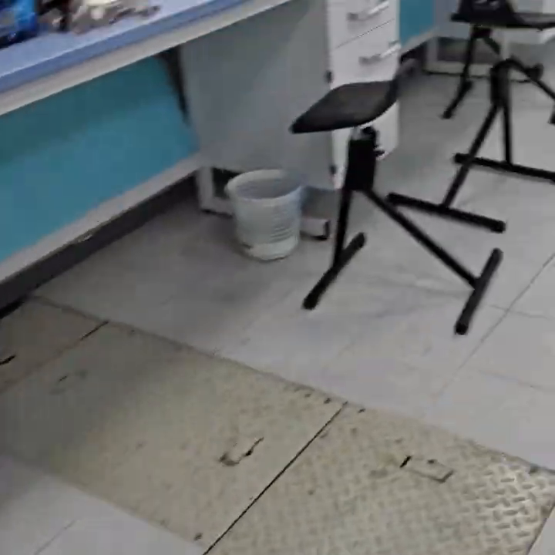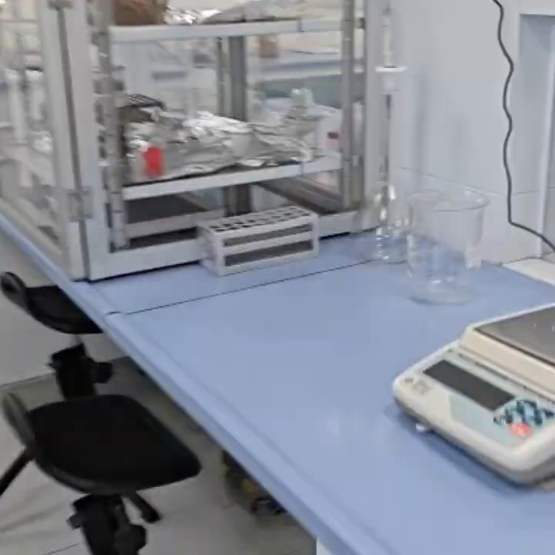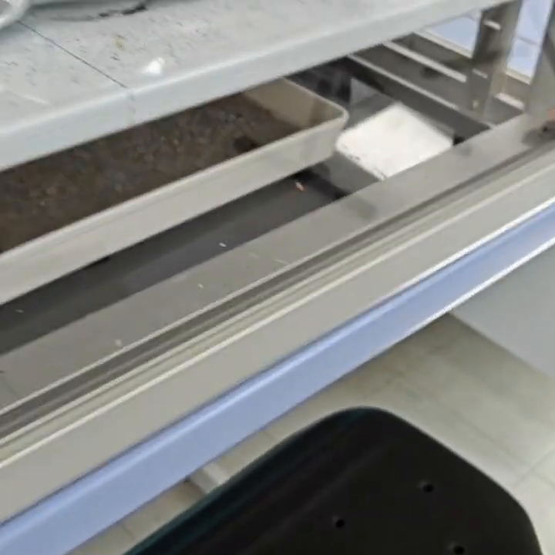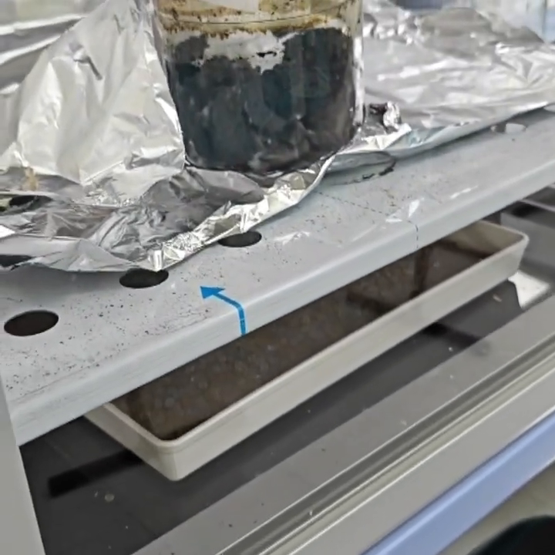Okay, so you can see here, this is our desiccator, and make sure the silica gel at the bottom should be completely blue, not white. So this is now white. We will change our silica gel.